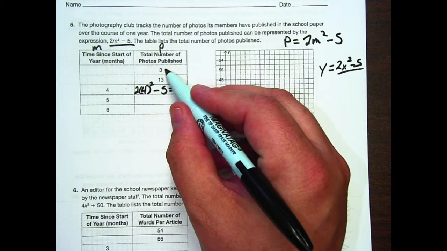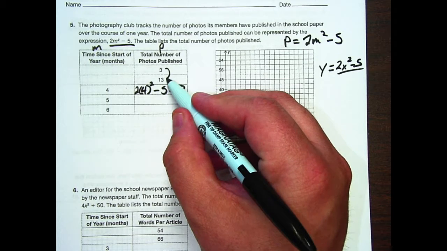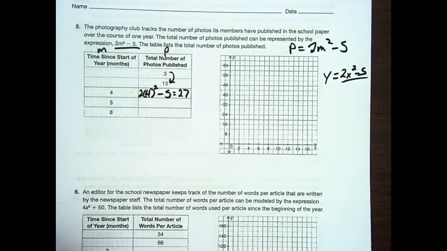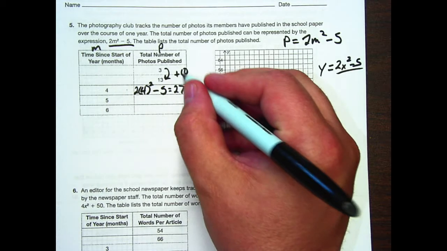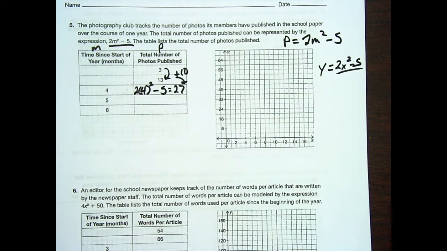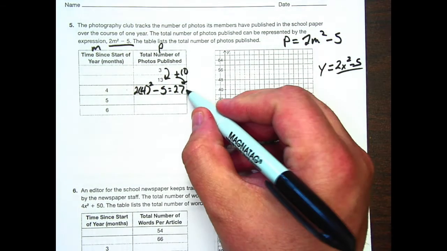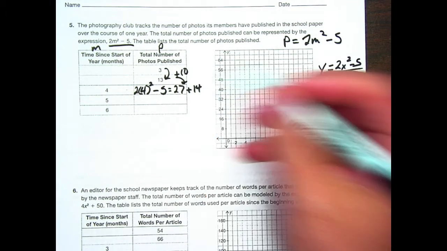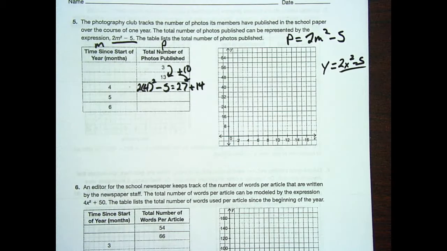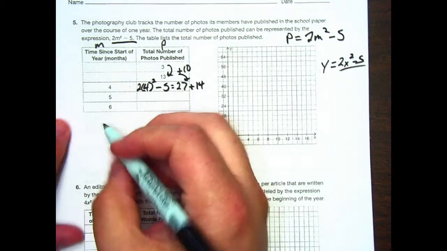Now look, to get from 3 to 13, what did we do? We added 10. Now to get from 13 to 27, what did we do? 14. All right. Now that's not a constant rate of change for y, is it? No. So is this a linear function? No. Okay, so good to keep in mind. Let's do the next one.